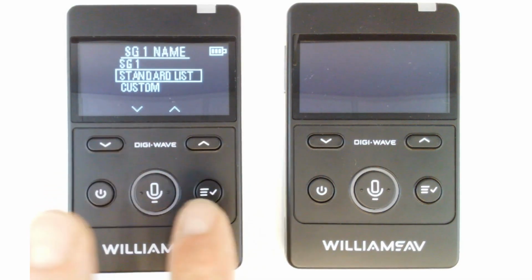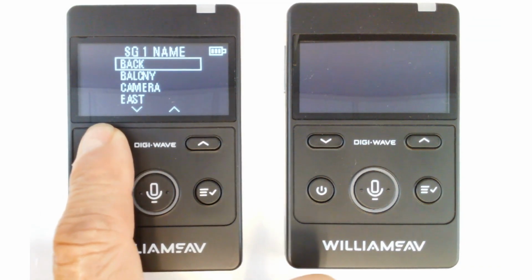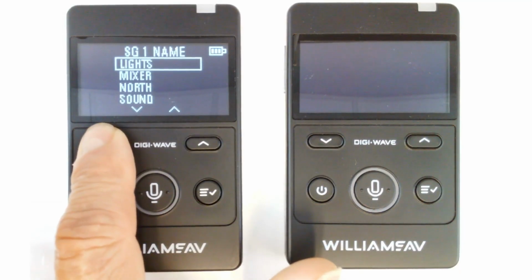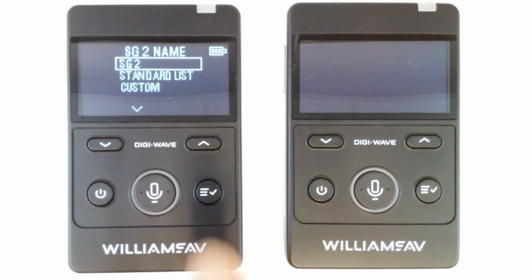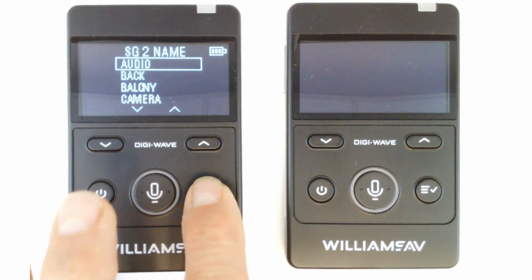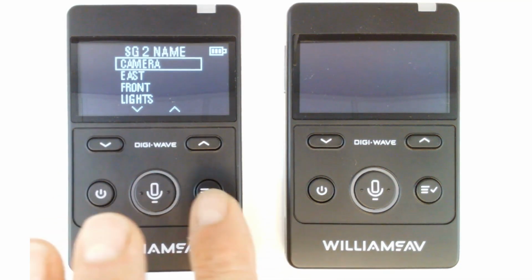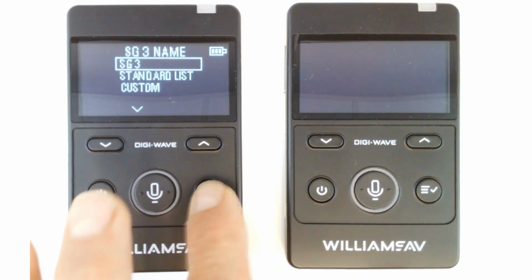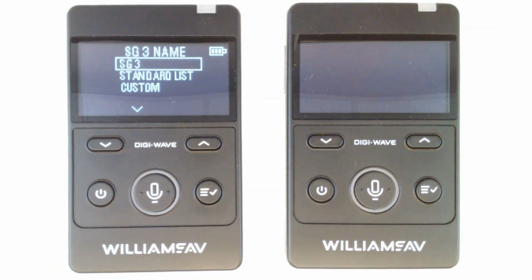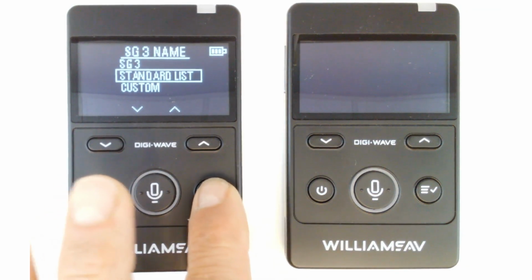You'll start with subgroup 1 or SG1 and choose from the 3 naming options. SG1, this is the default label, simple and numeric. Standard list, this option pulls from a list of predefined names based on common real-world roles and scenarios. In our case, we're using a scenario that already includes names like lights, camera, audio, and talent. Or custom. This allows you to enter your own name up to 5 characters. You can use letters, numbers, and even blank spaces.